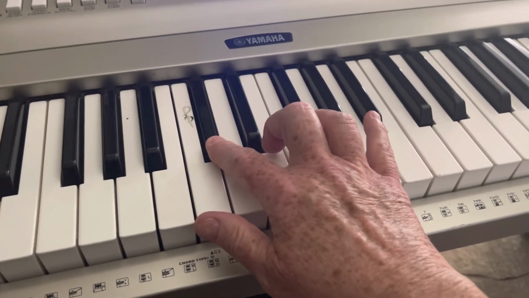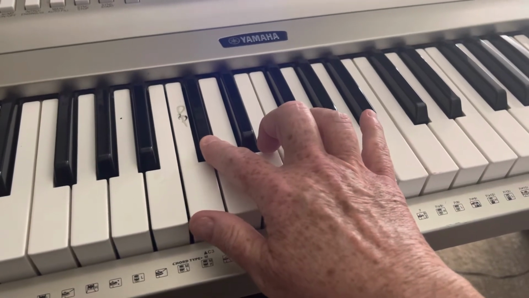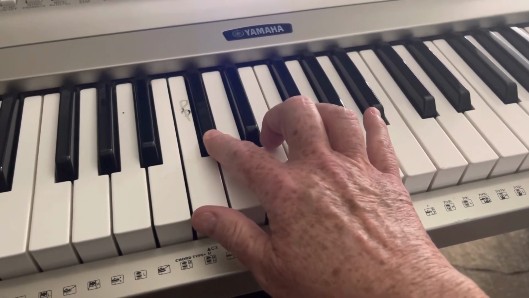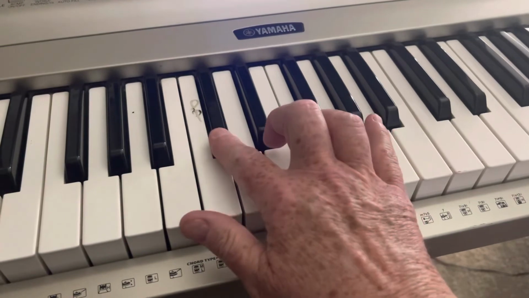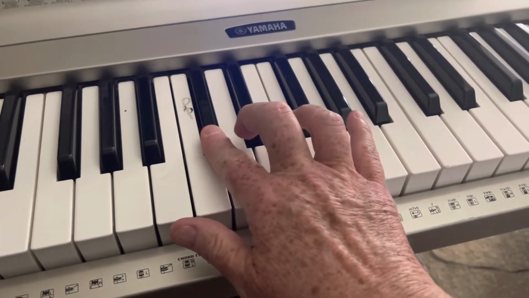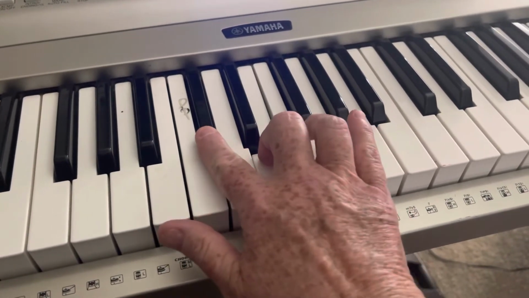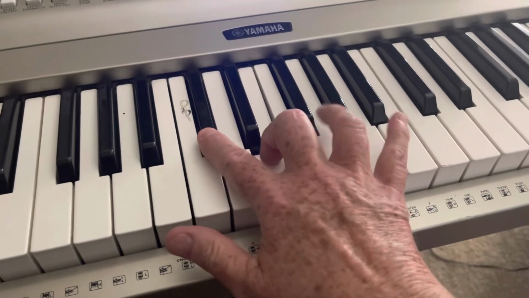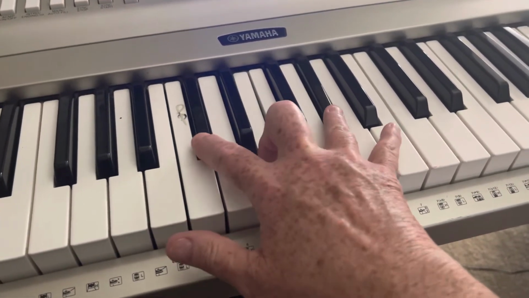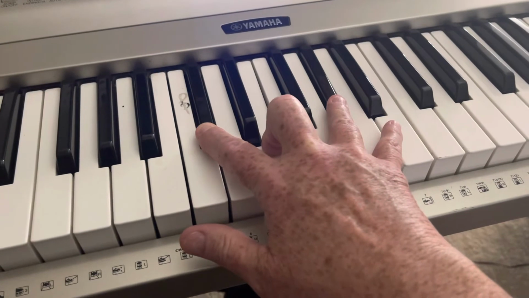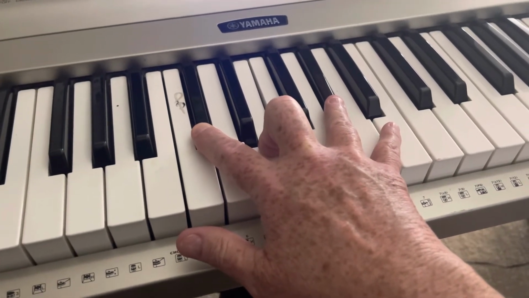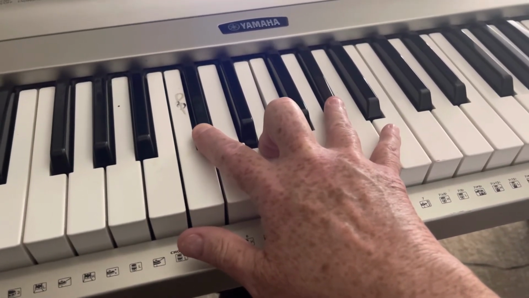As we move along, there's going to be more to it, but right now, this is how you construct your minor chords. 1, 2, 3, 1, 2, 3, 4. C sharp minor or D flat minor.